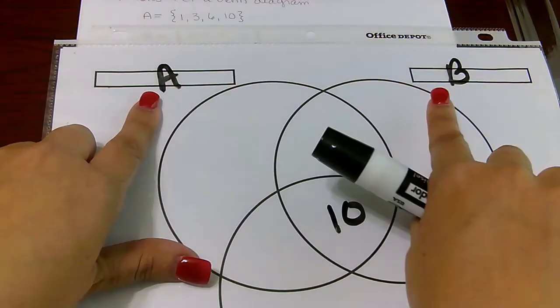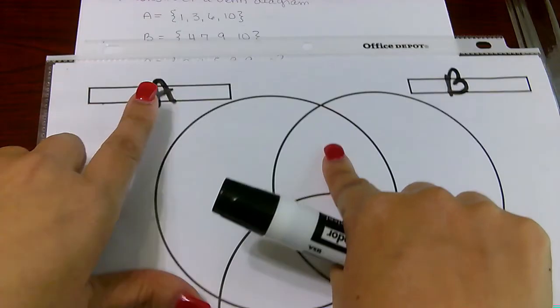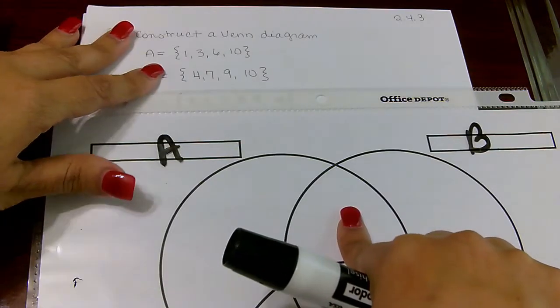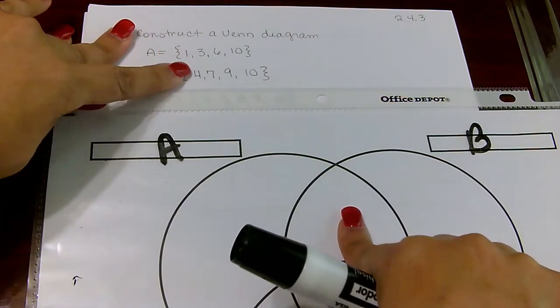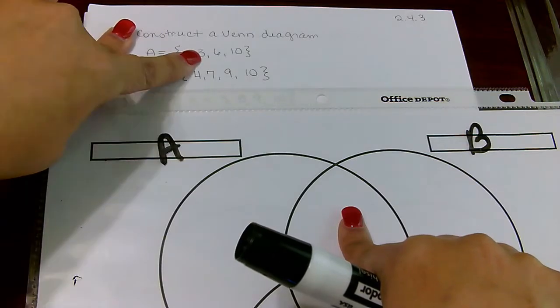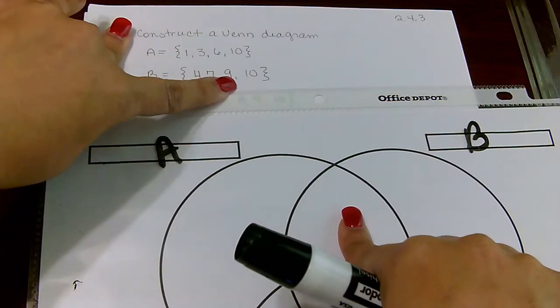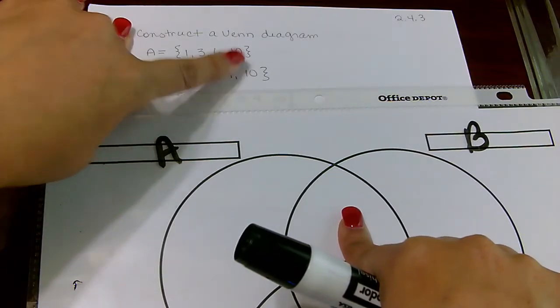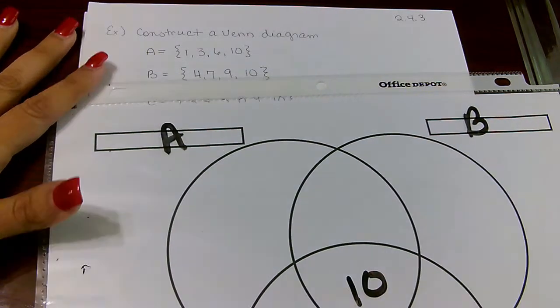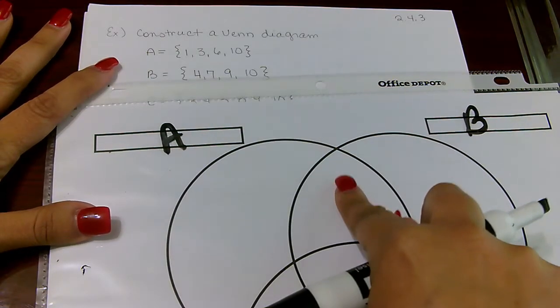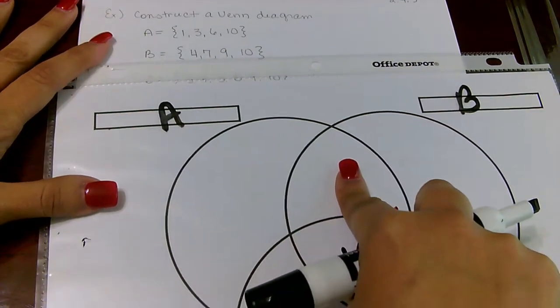I'm going to go ahead and do AB first, and that would be right here. Okay. So what's in common with AB only? So 1, 3, 6, 9, 10, but 10's already used, so we don't use that again. So there's nothing in common with A and B only.